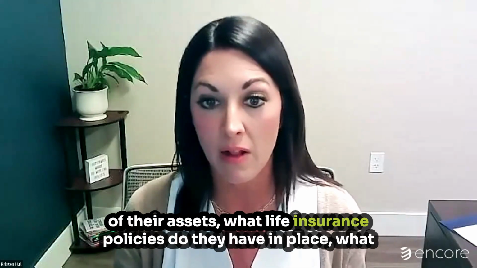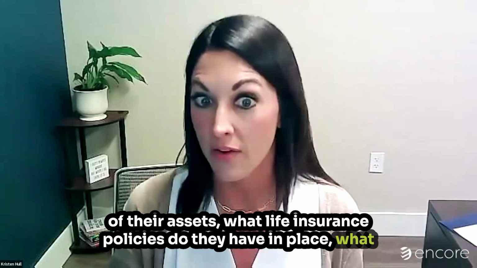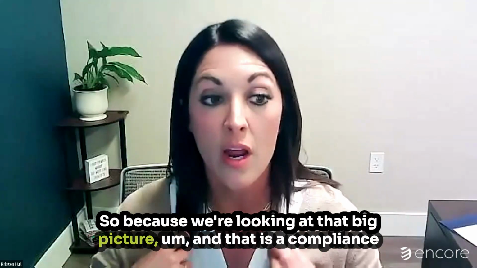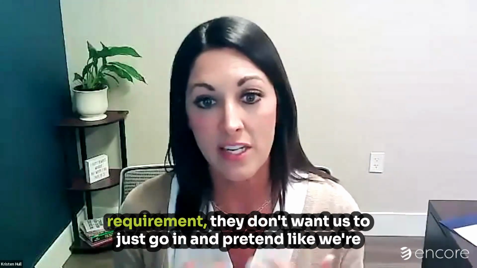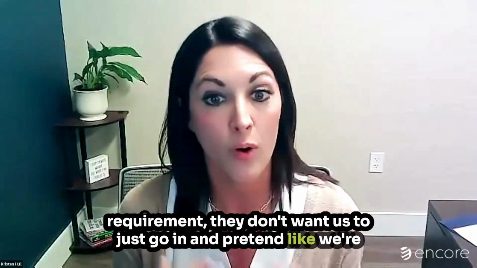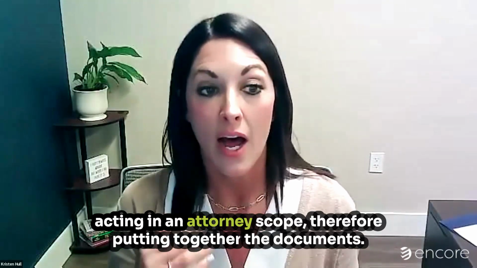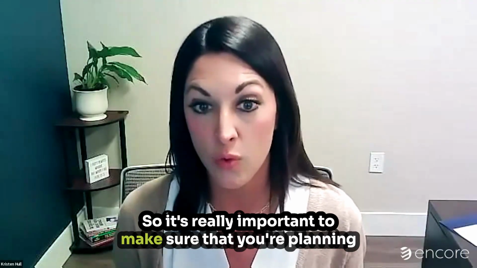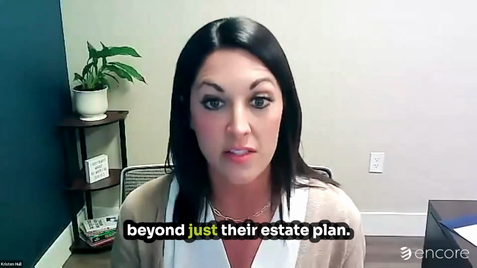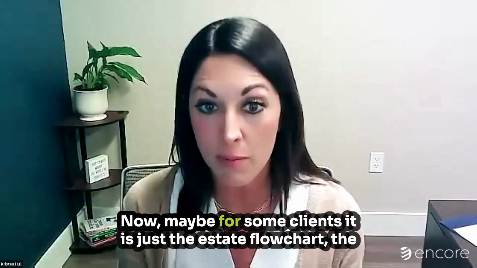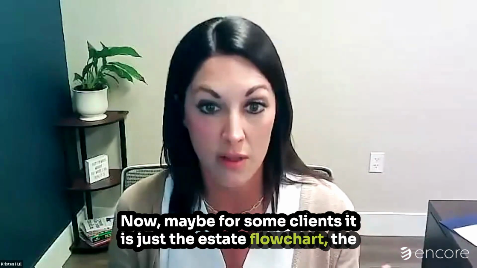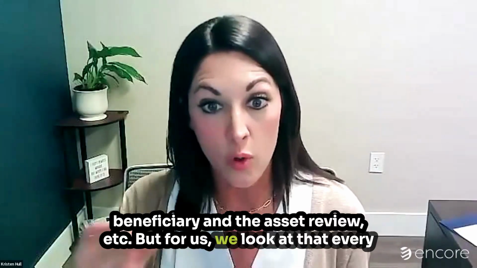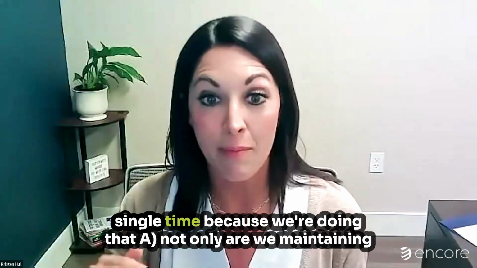What life insurance policies do they have in place? What life insurance policies do they need? Because we're looking at that big picture, and that is a compliance requirement, they don't want us to just go in and pretend like we're acting in an attorney scope by putting together the documents. So it's really important to make sure that you're planning beyond just their estate plan. Now, maybe for some clients, it is just the estate flow chart, the beneficiary and the asset review, etc. But for us, we look at that every single time.